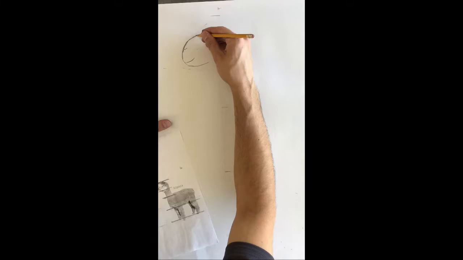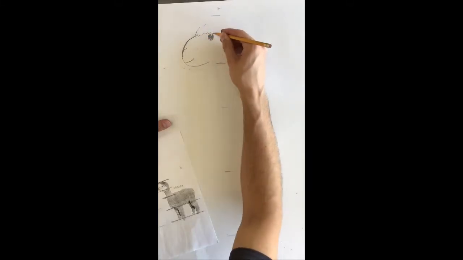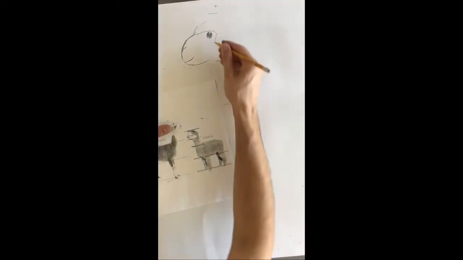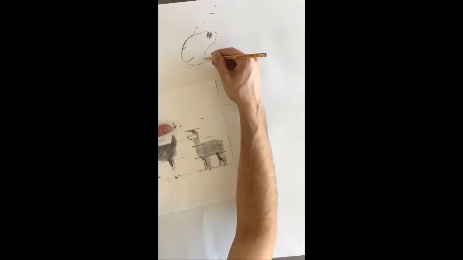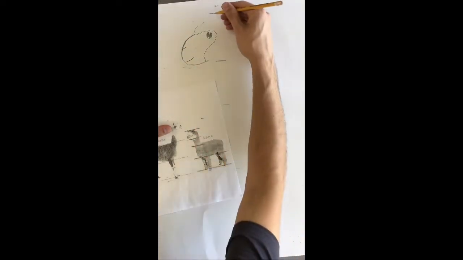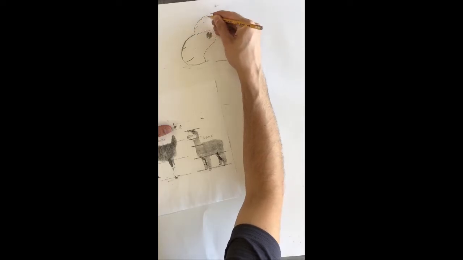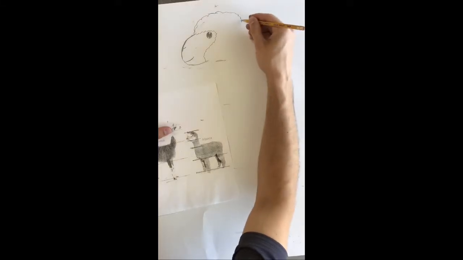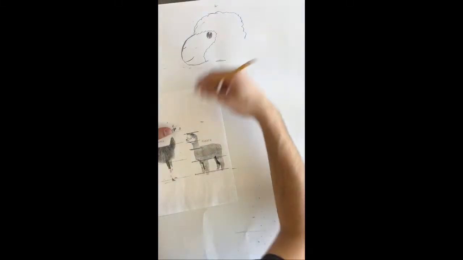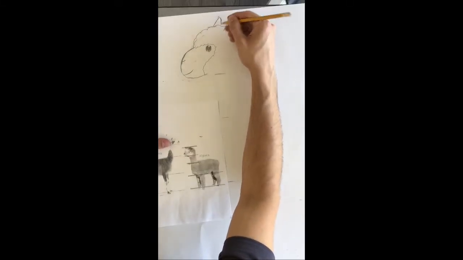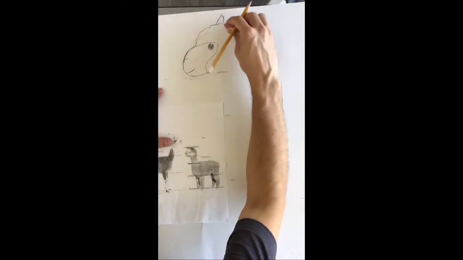Then it's kind of got this poofiness here, and he's got fur all around his eye, so we're really going to fur this up here. And then we know that the top of the head needs to make it to the top of this line. And we'll throw some ears in there. Just like that.